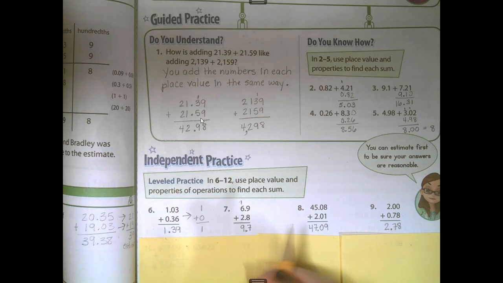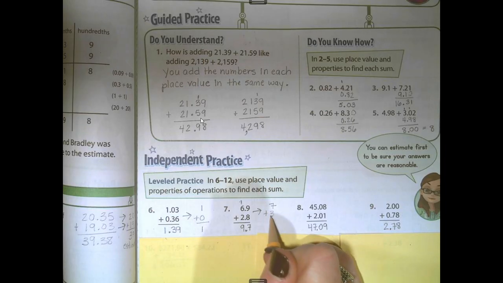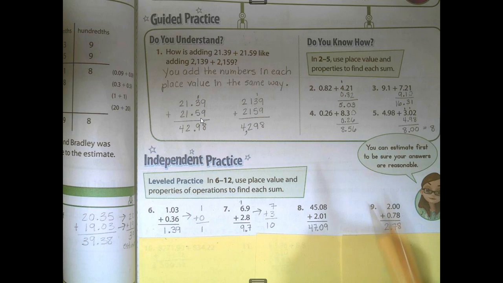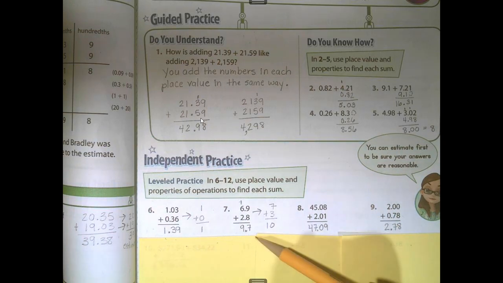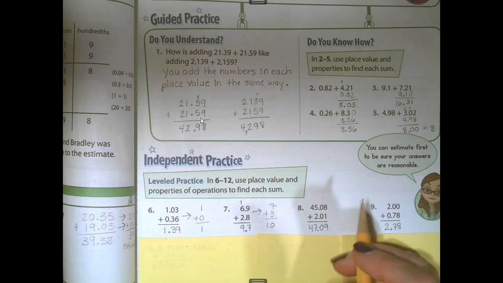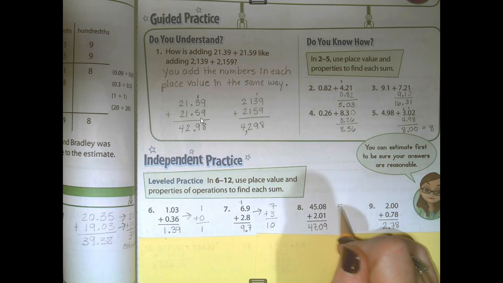Number 7, quick estimate out to the side. I hope you used 7 plus 3. A quick estimate is 10. When you added 6 and 9/10 plus 2 and 8/10, you should have the sum 9 and 7/10.